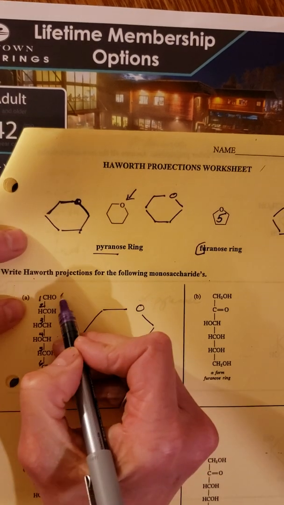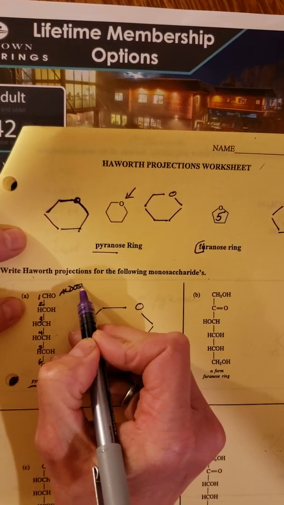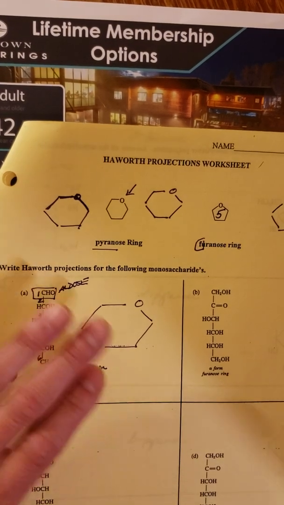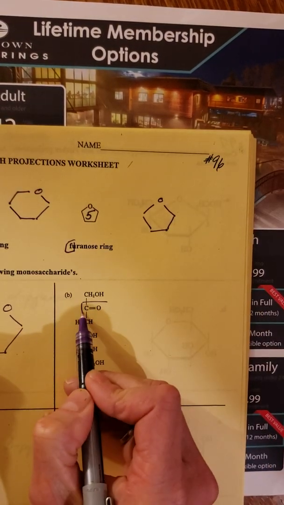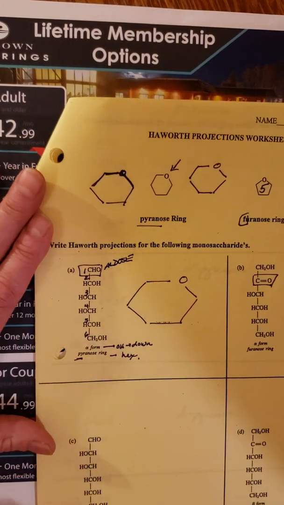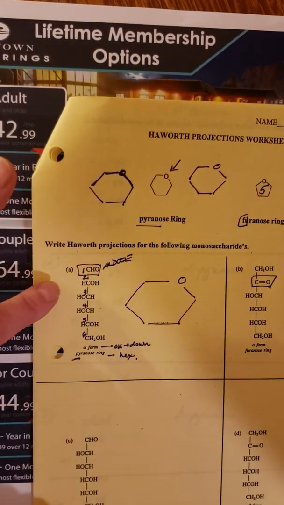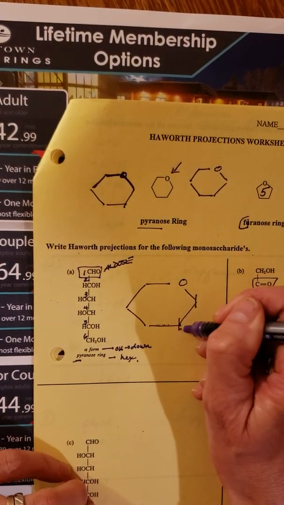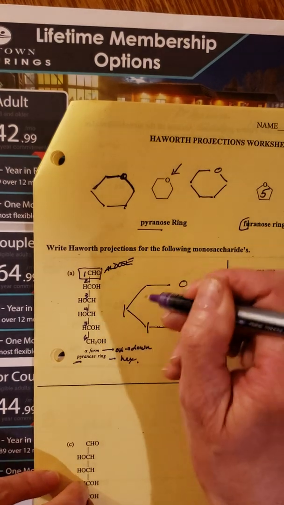So I have an aldose up here. So this is where my reaction is going to take place. Over here, I've got a ketose. This is where my reaction takes place. It's always at the aldose or the ketose. So when I look at this, I know that my new hydroxy is going to be down.